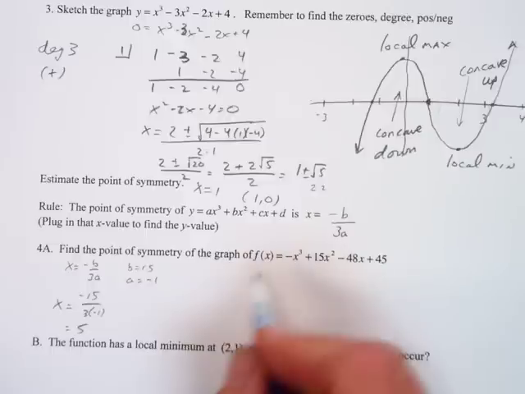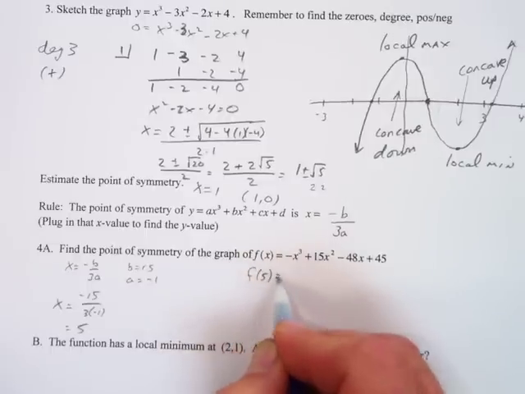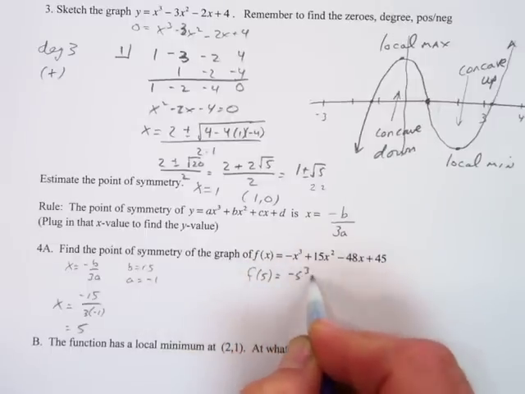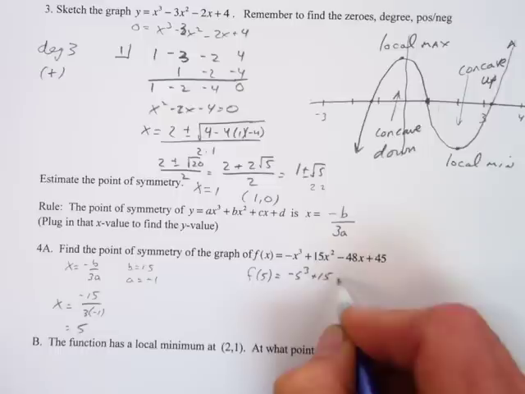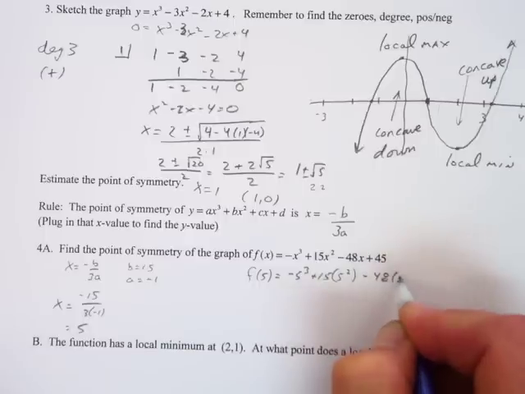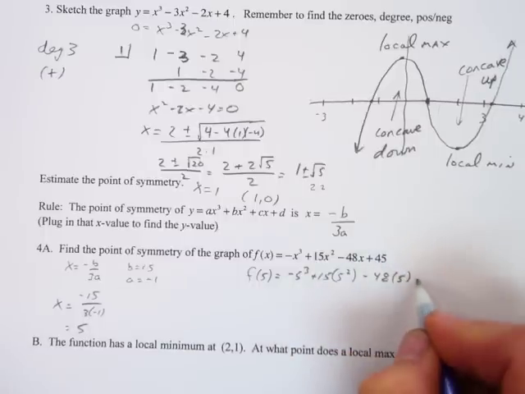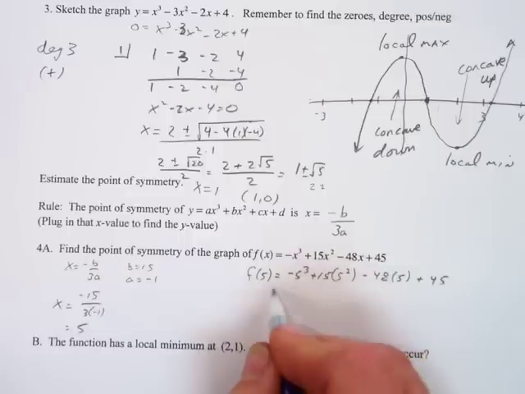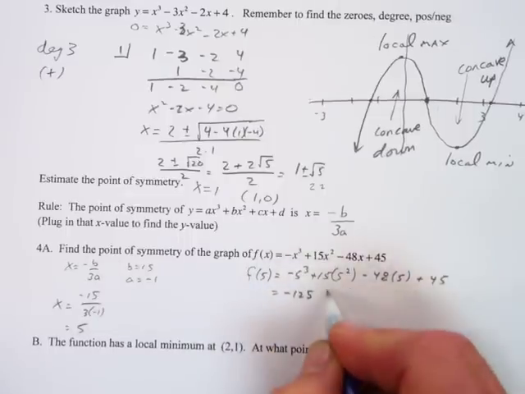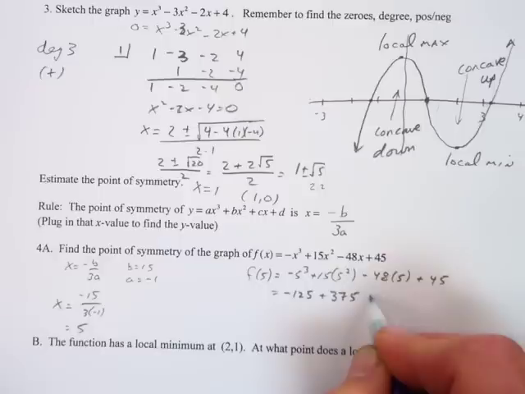If we know x is 5, we need to find f of 5. So we have negative 5 cubed plus 5 times 5 squared minus 48 times 5 plus 45. So this is negative 125 plus 15 times 25, which is 375, minus 240 plus 45.